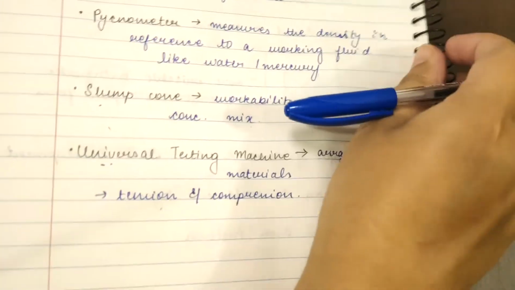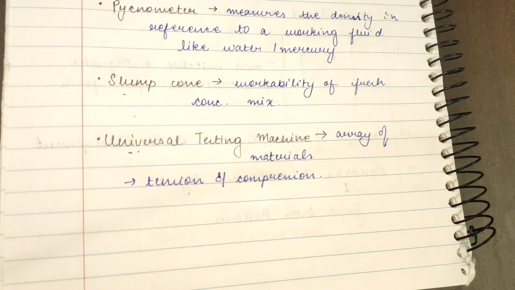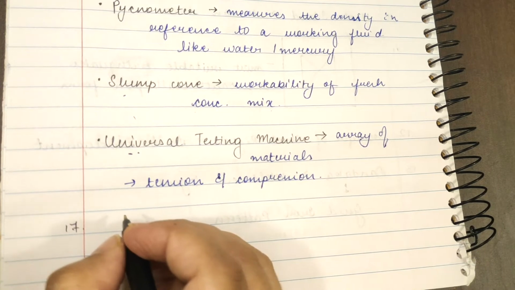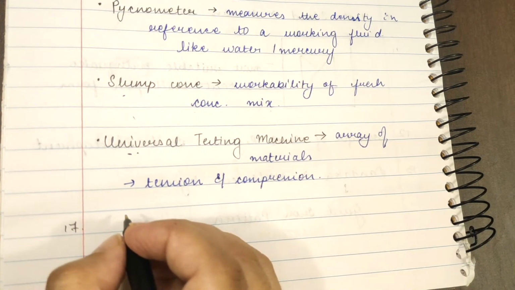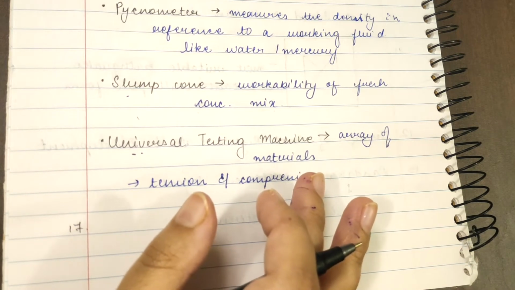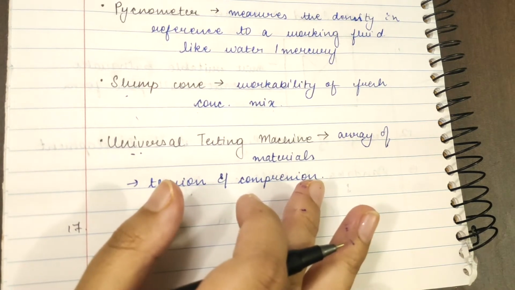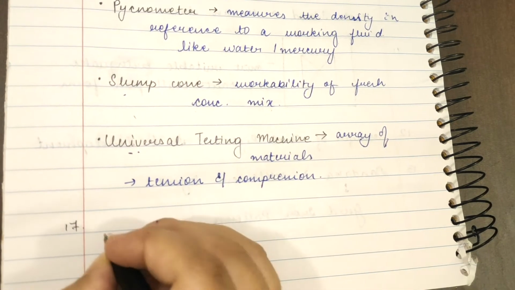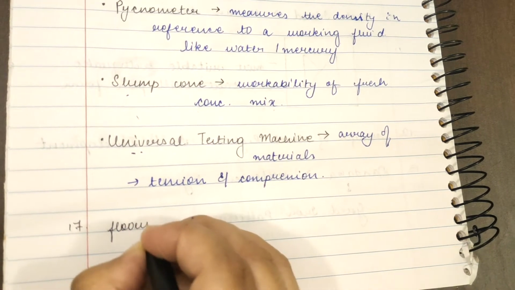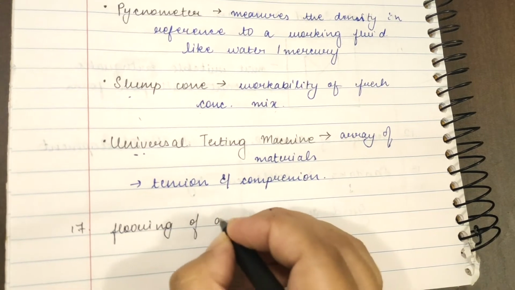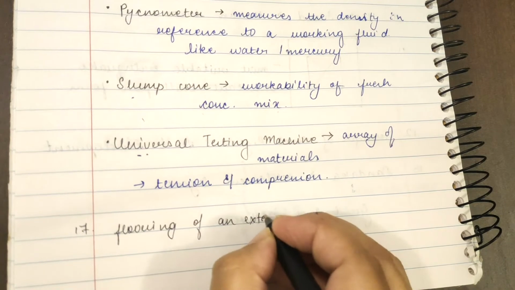Question number 17 states the appropriate material for flooring of an external ramp of a building would be A. Polished granite, B. Wax polished marble, C. Glazed ceramic tile, or D. Rough finished sandstone. So you have to figure out the material for flooring of an external ramp of a building.